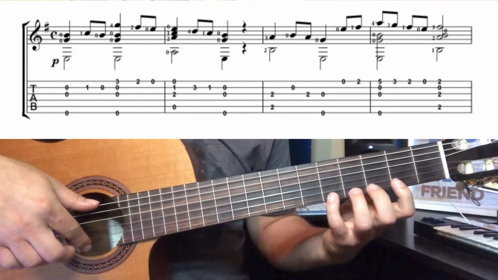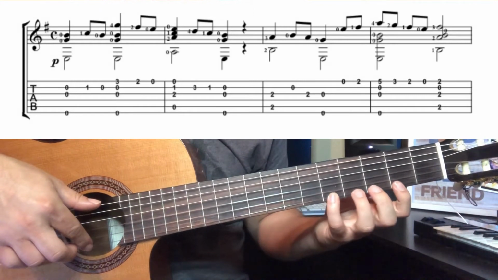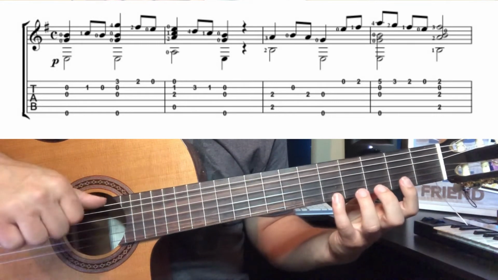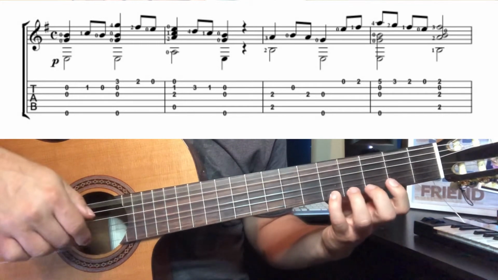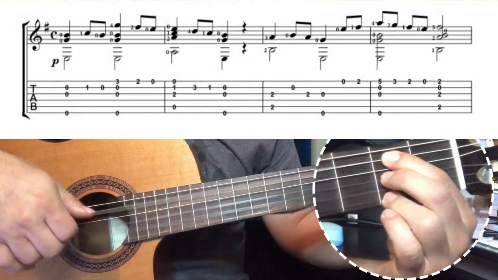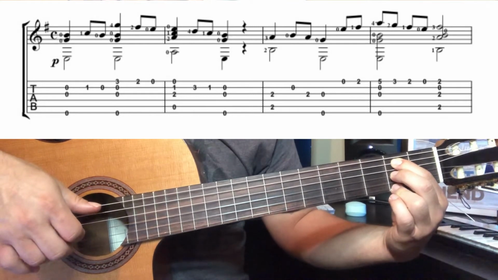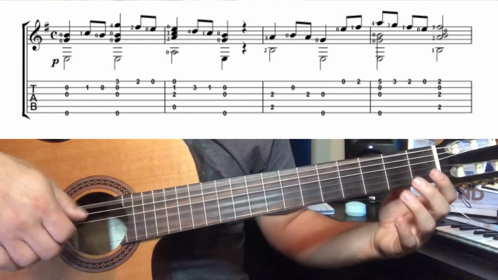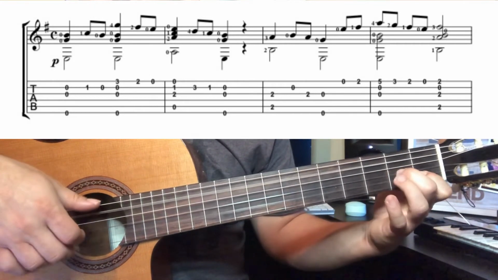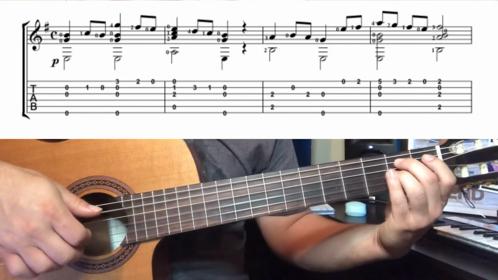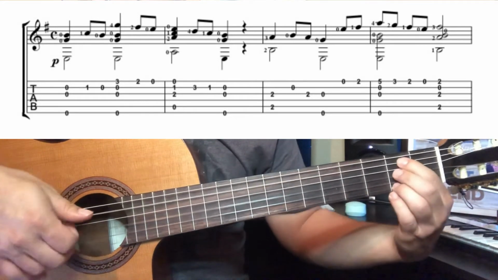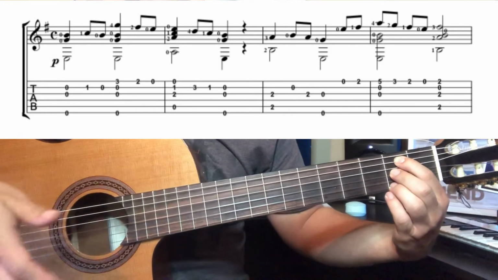We're gonna have to play a high A on the first string, 5th fret, like this, with a low E on the bass. And then we fall to this B7 chord. So from measure 1 to 4 we have this. Okay, so that's the first phrase.